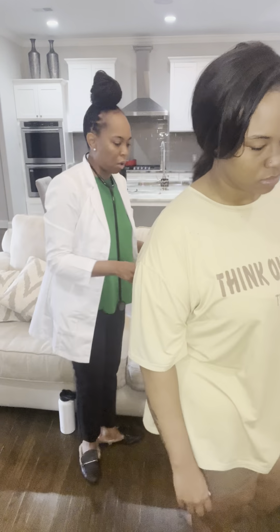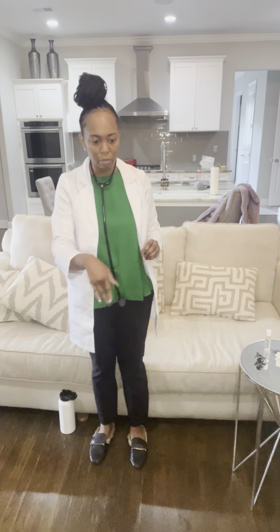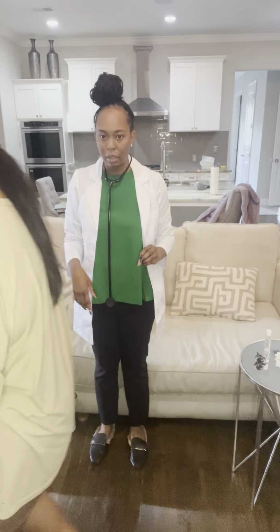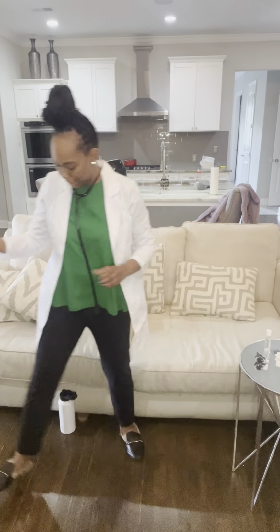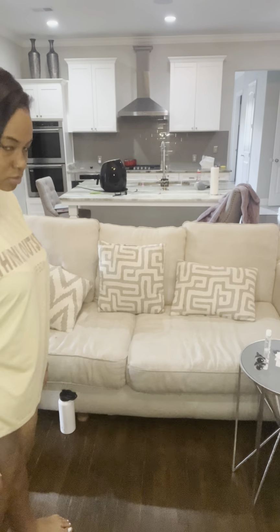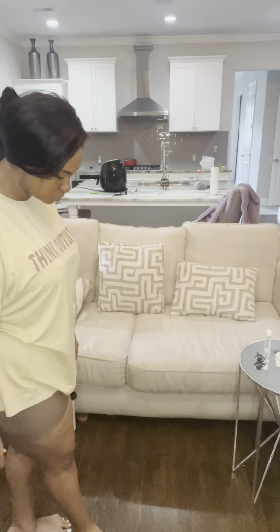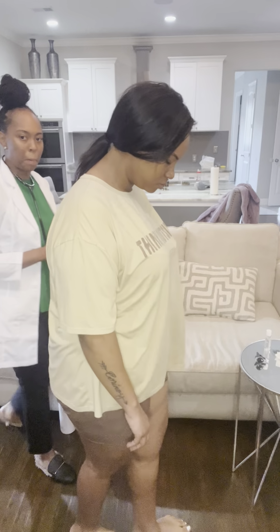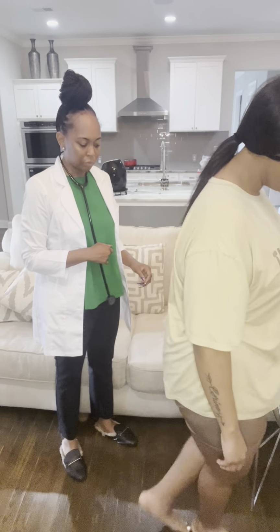And then we'll go ahead and start with the walking portion of this. So I have you just walk normally across. Okay. And then we'll also do the tandem walk. So go ahead and walk heel to toe in a straight line. Okay.